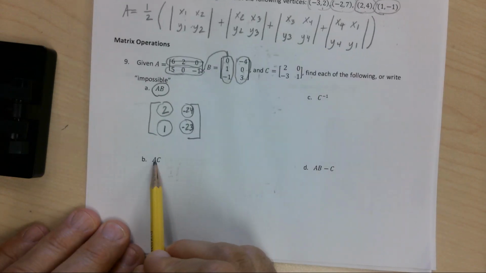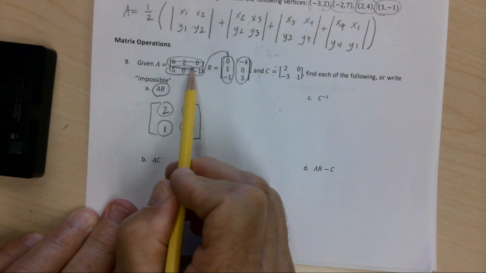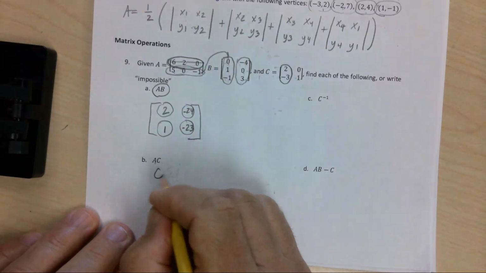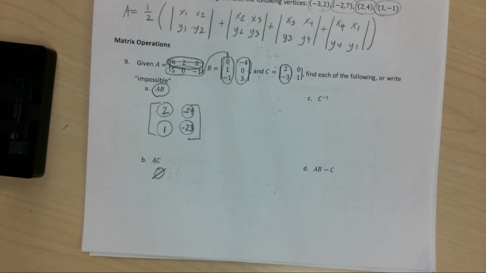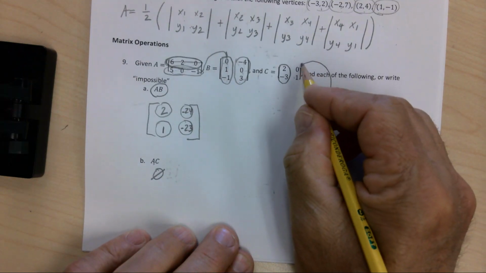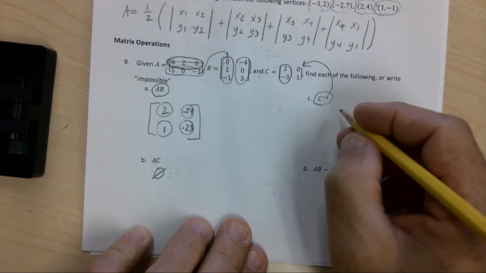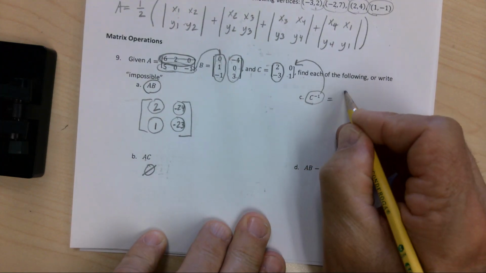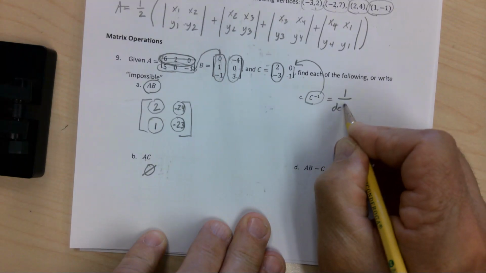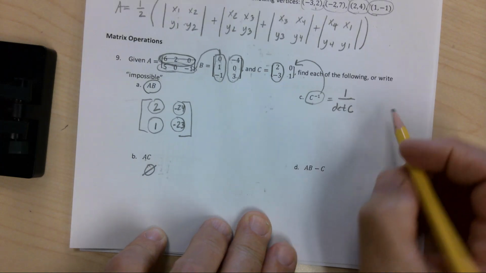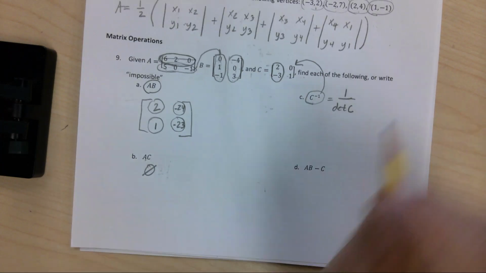A times C. Well, if you notice, this has 3 elements. This has 2 elements. That is not possible. Can't do it. Now the inverse of any 2 by 2 matrix has a little formula, and that is 1 over the determinant of that matrix. Give me 1 second.